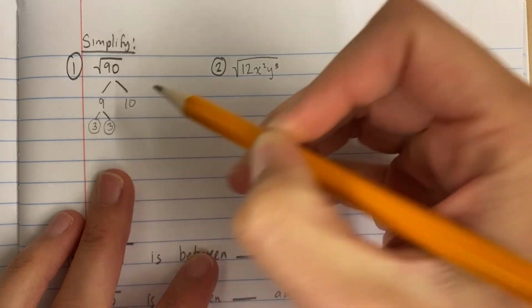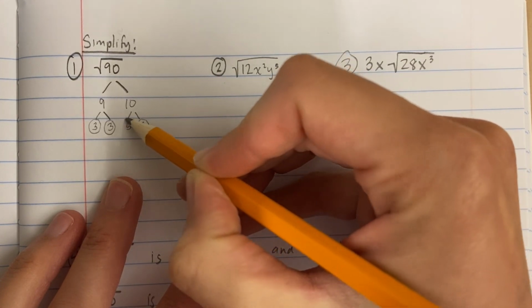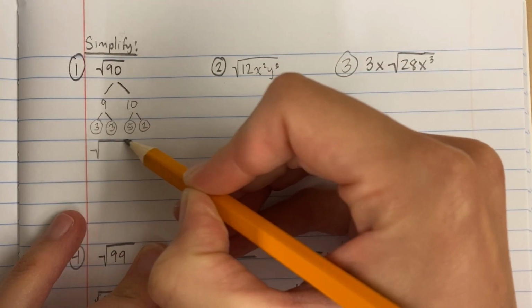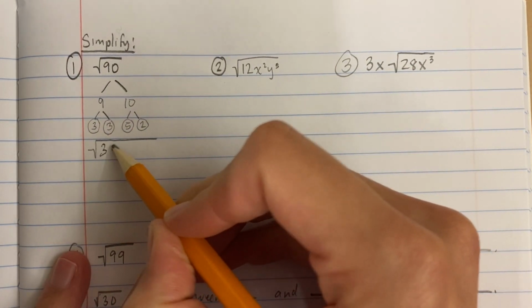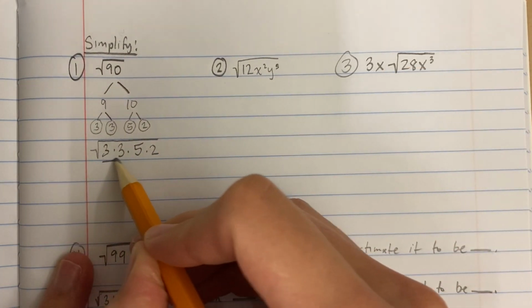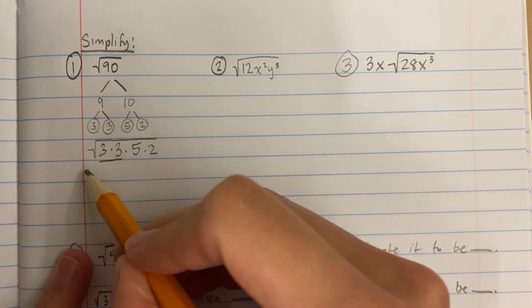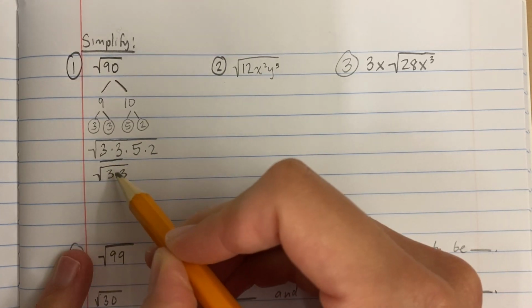And when I get to any prime number, I circle it. Okay, 5 and 2 are also prime. So this becomes, now what I'm going to do is I'm going to list my doubles together. So that way I can easily see them. Because what happens to these doubles, right, is if I separate out these doubles, these can simplify.